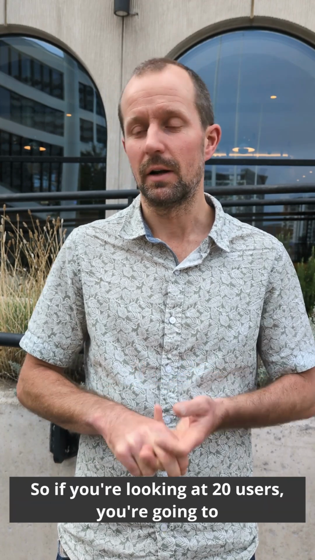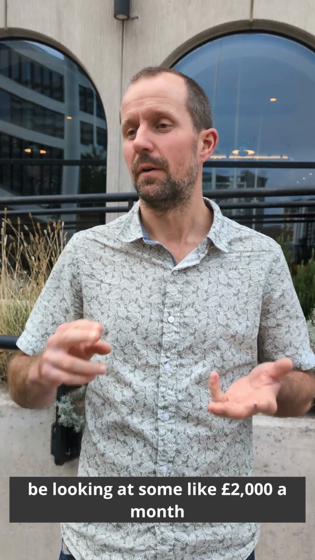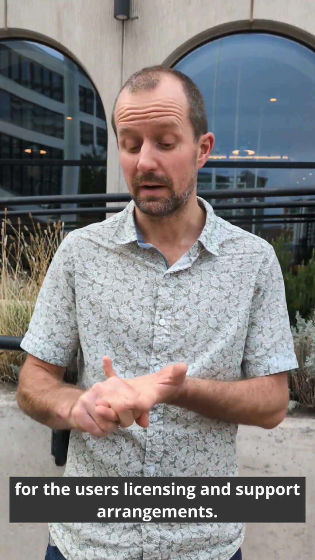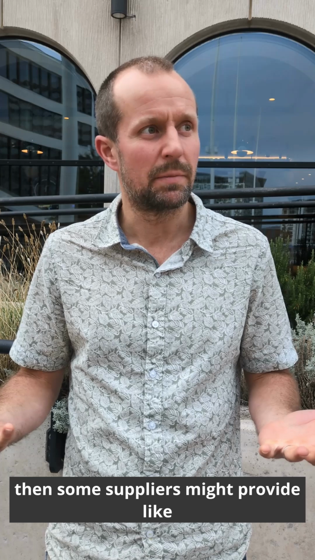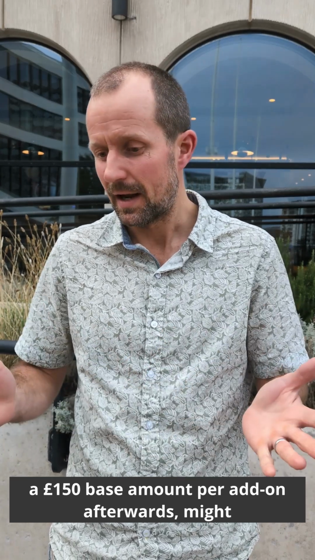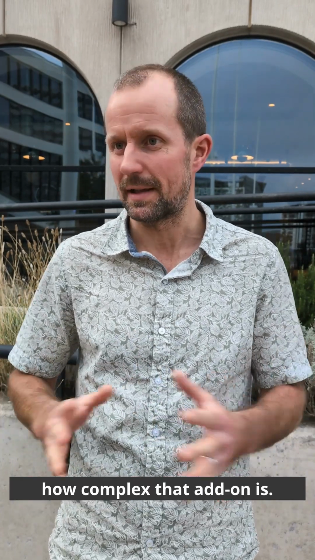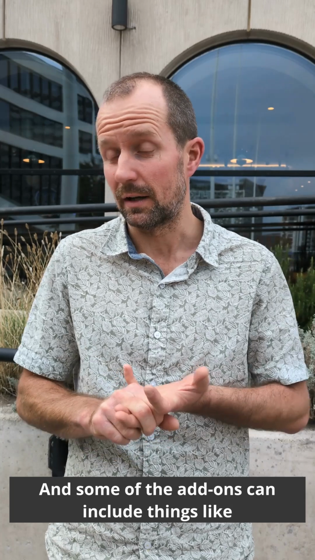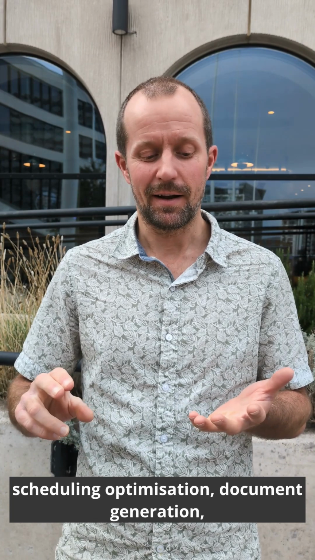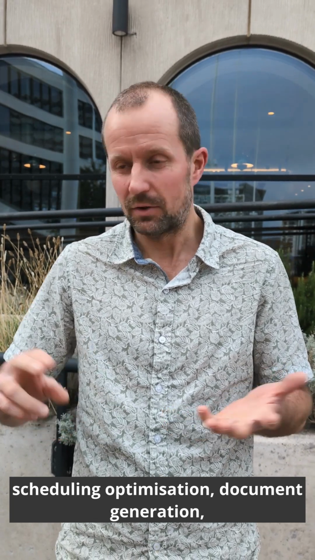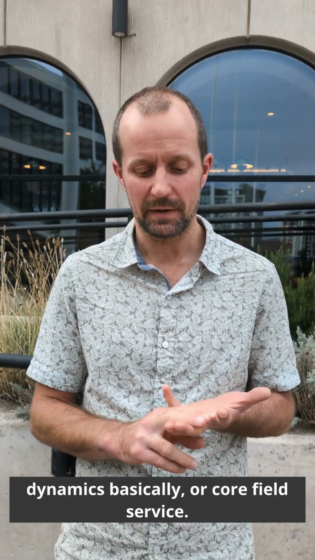Okay. So if you're looking at 20 users, you're going to be looking at something like £2,000 a month for the users' licensing and support arrangements. Now, as I say, if there's add-ons on top of that, then some suppliers might provide a £150 base amount per add-on afterwards. Might be £300, might be £100, it just depends how complex that add-on is. Some of the add-ons can include things like scheduling optimization, document generation, just other things that are not included in core Dynamics, basically, or core field service.